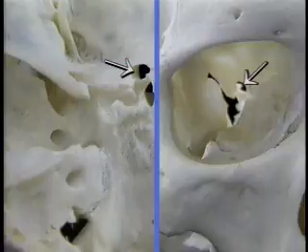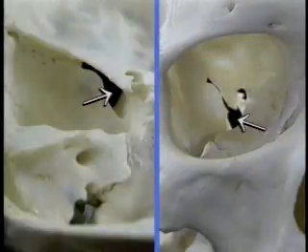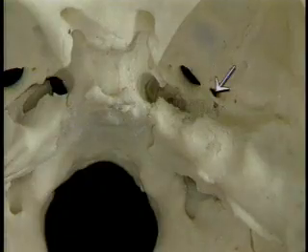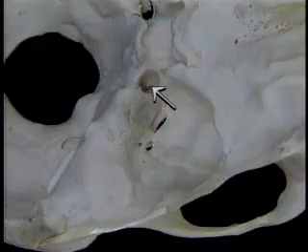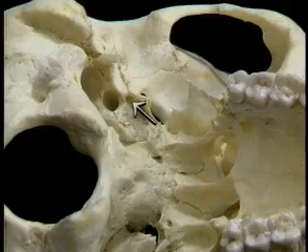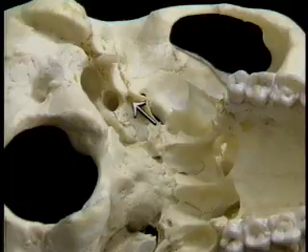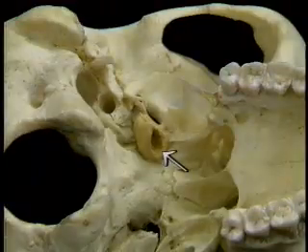Here's the optic canal, the superior orbital fissure, and the foramen rotundum. Here's the foramen ovale, the foramen spinosum, and the foramen lacerum. Here's the true opening of the carotid canal. Here's the opening for the auditory tube. Here's the cartilage of the auditory tube.